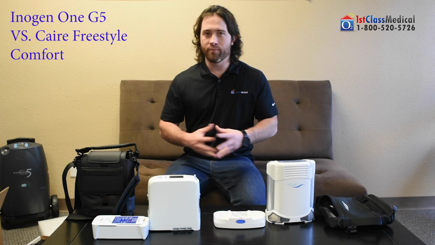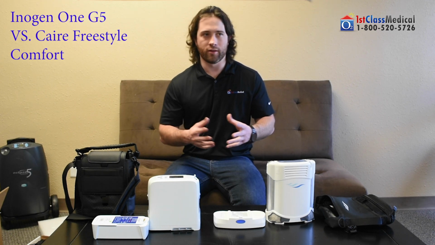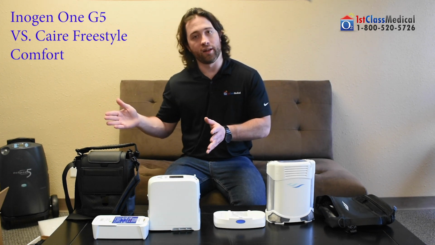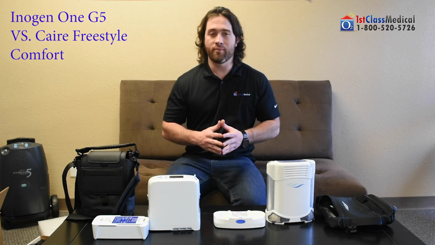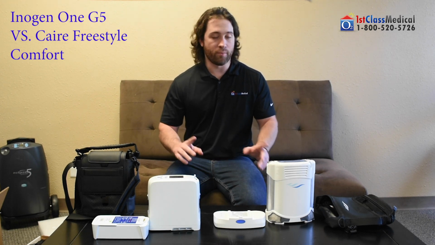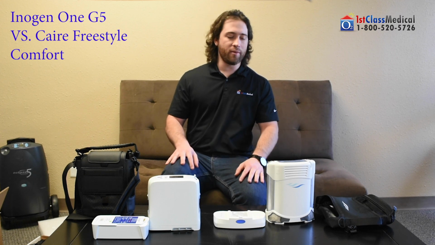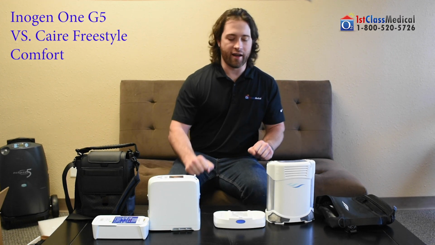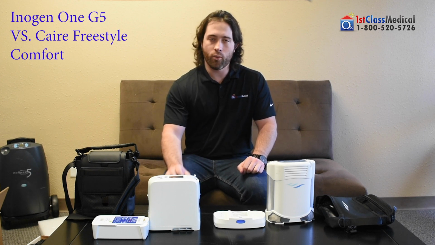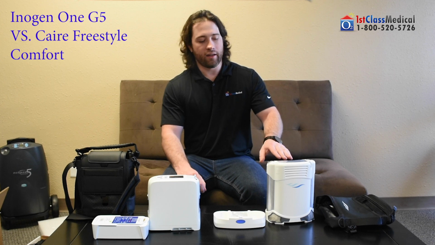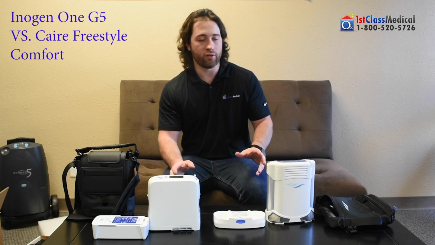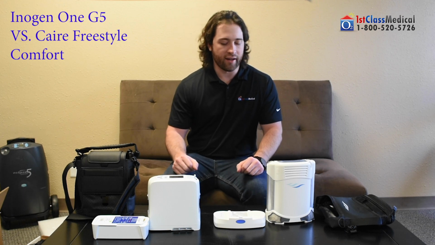So it's something to keep in mind, because maybe you are a patient that is on a 4 or 5 and might see progress. You want the breathing room. If you're somebody on a 2, maybe not something to worry about, right? Because you're going to have breathing room on both units. But once again, pulse flow, 6 and a 5. The Inogen One G3 is going to weigh about 4.7 pounds. The Caire Freestyle Comfort is going to weigh about 5 pounds. So it's about a 0.3 pound difference. Not too huge, but once again, something to keep in mind.